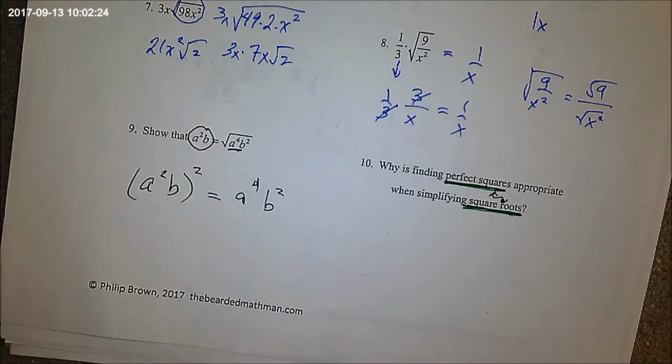Okay, let's hear it. Why don't you collect your thoughts and come back when you're ready? It just makes it easier. Yeah, but why does it make it easier? Because you find the biggest perfect square, so you find your answer quick.